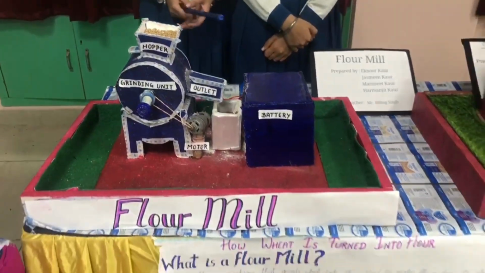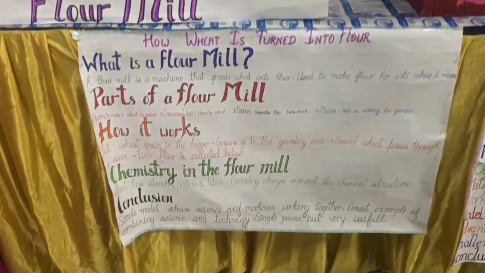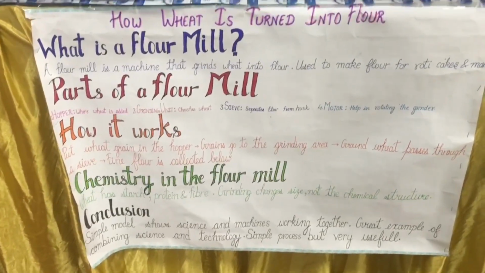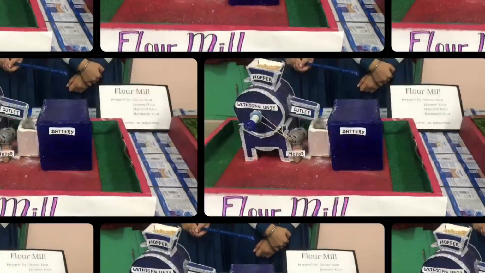Now, the main application of chemistry in the model is that grinding reduces the size of the particle, not the chemical structure. Thanks.